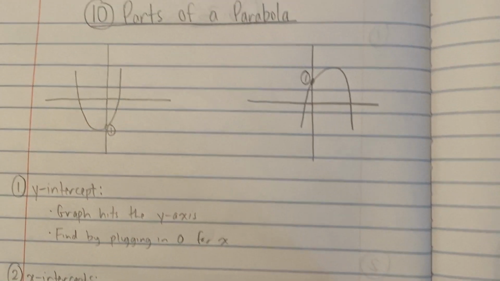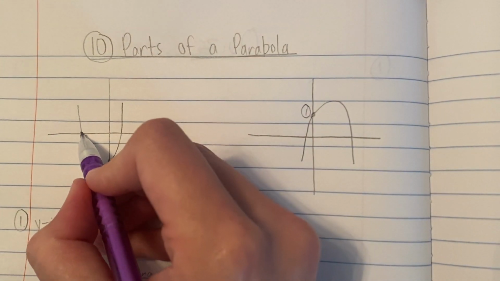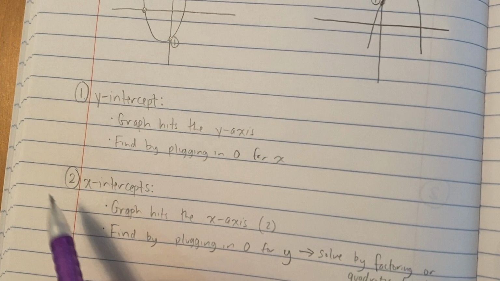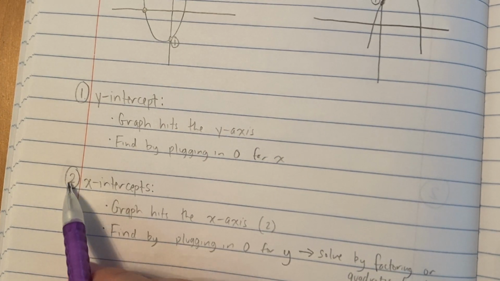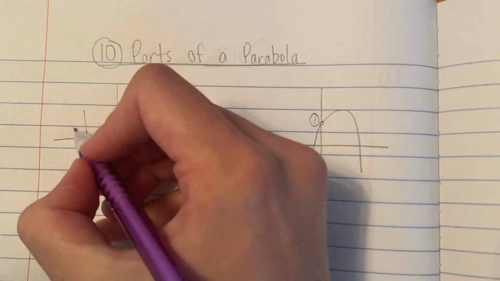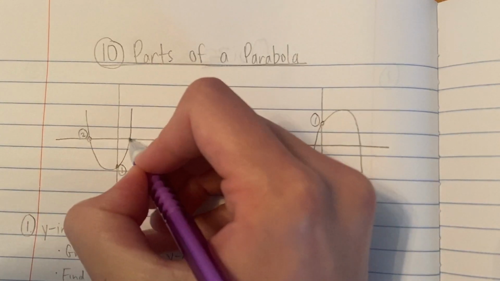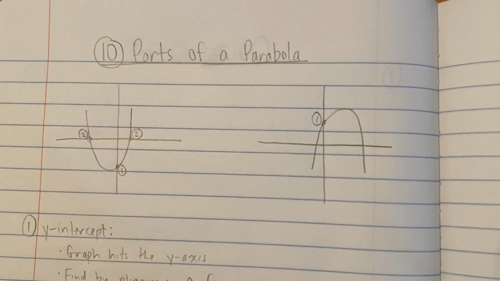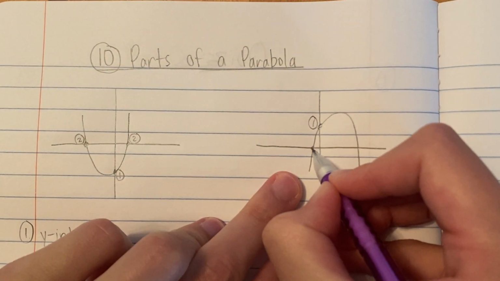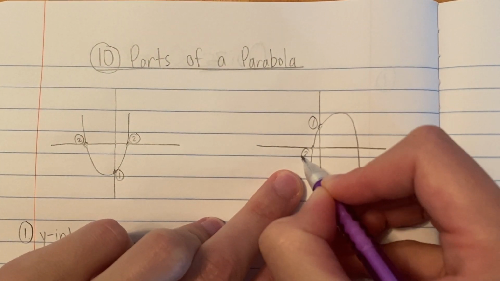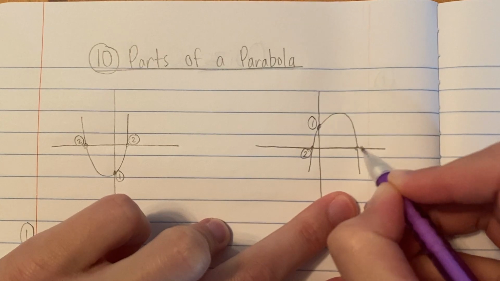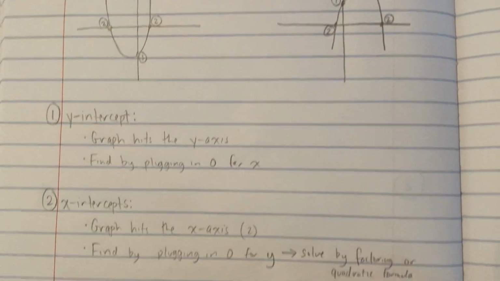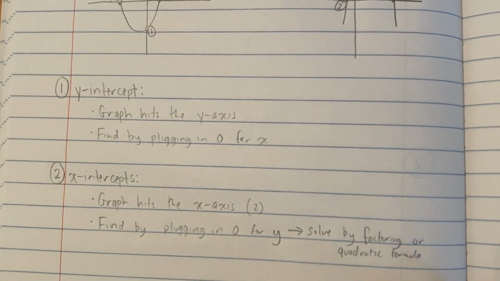So I'm going to go ahead and label my x-intercept right here as 1 point where the graph hits the x-axis. So I'm going to label it with a 2, right? And the reason I'm using 2 is because I said there are 2 x-intercepts. So this is an x-intercept. There's another x-intercept right here. There's 2 on this graph. Over here, there's also 2 x-intercepts. The graph hits the x-axis right here, and it also hits the x-axis right here. Okay, so those are the y-intercept and x-intercepts. We have talked about these before.